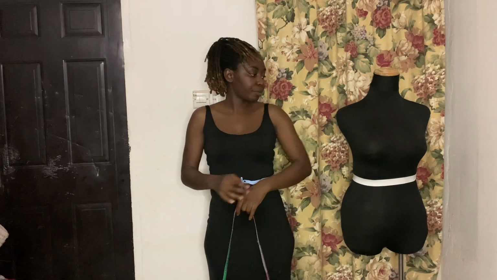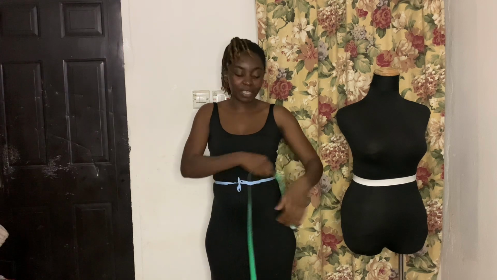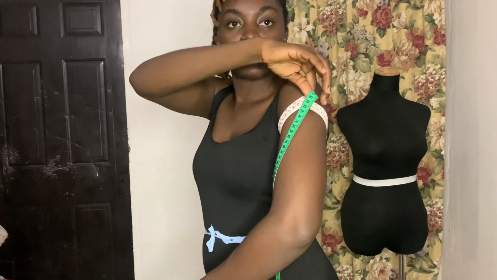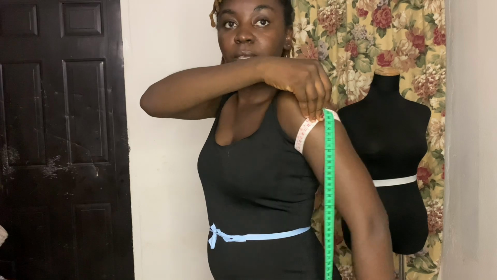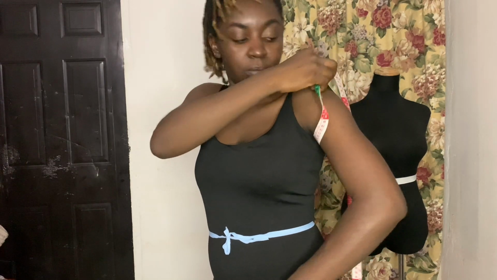So we have other circumference measurements like our armhole. You take round the armhole, right? You have your bicep, which let's see if I can figure that out. So for bicep, you take this way. Take your tape measure this way. That's the bicep circumference, right? And then for your ankle, you take it around the ankle, not too tight.